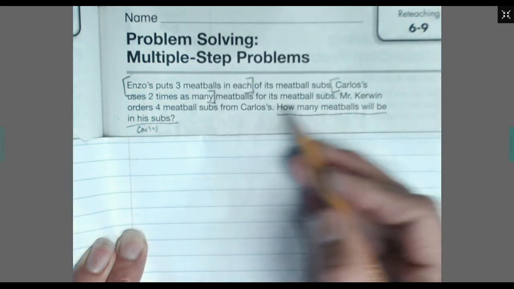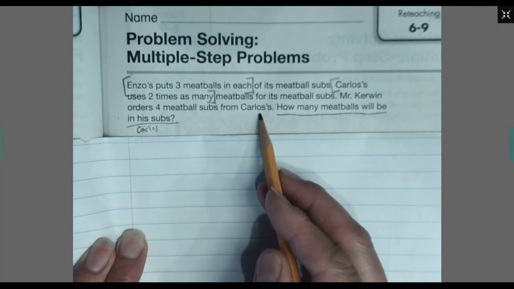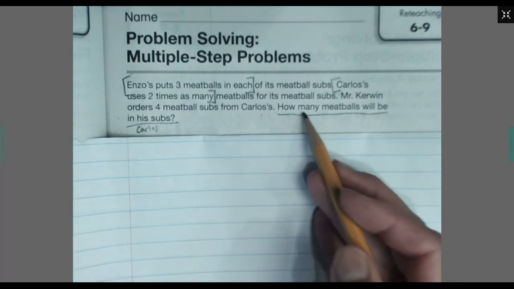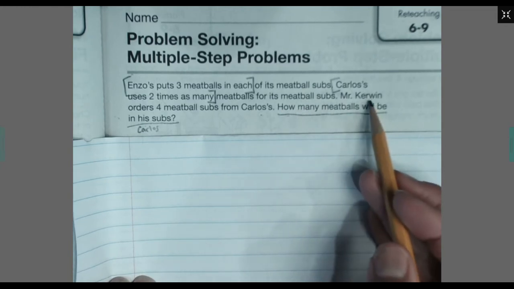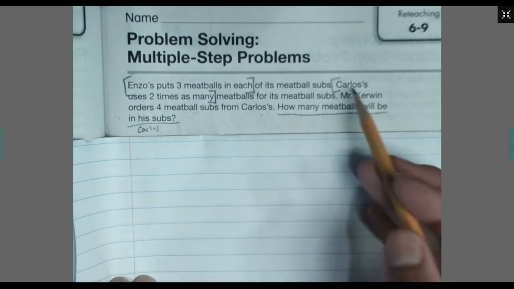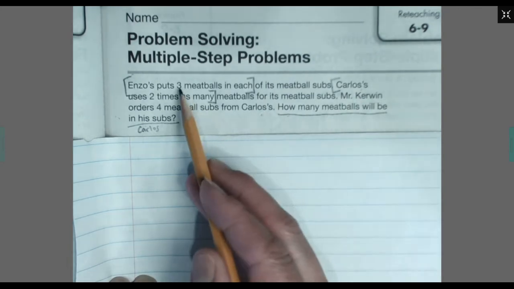And then Mr. Kerwin orders 4 meatball subs from Carlos's. So we want to find out how many meatballs will be in Mr. Kerwin's, and he got his sandwiches from Carlos. So it looks like I can't solve for Carlos's until I solve for Enzo's.